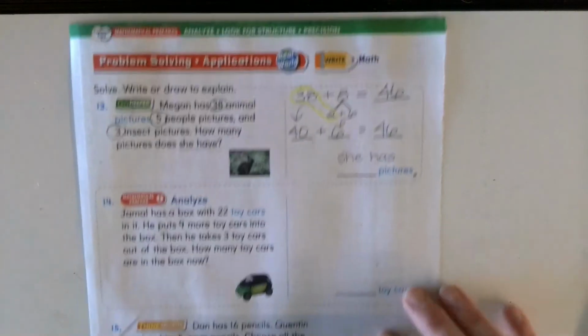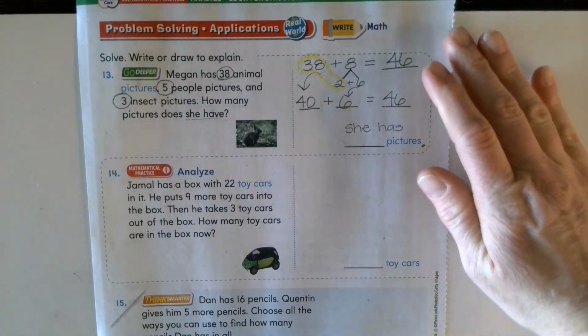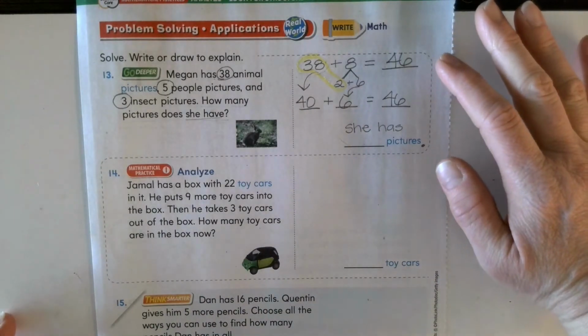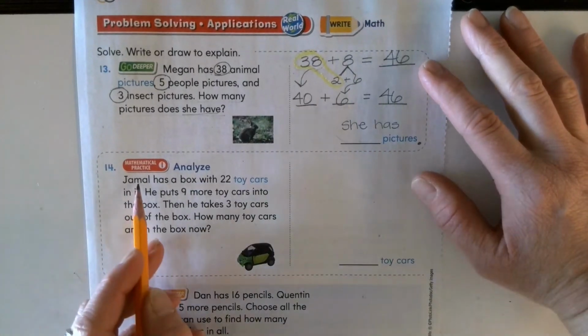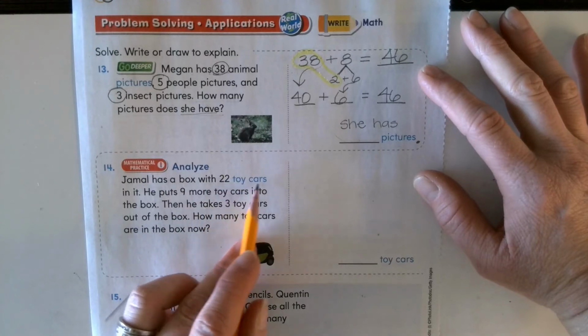Let's look at number 14. 14 is a beefy, that means kind of tricky, 2-step problem. Okay? So let's read through it together. Jamal has a box with 22 toy cars in it.